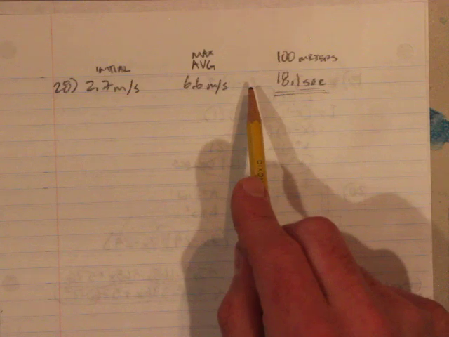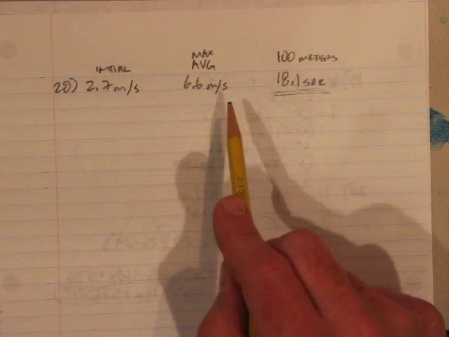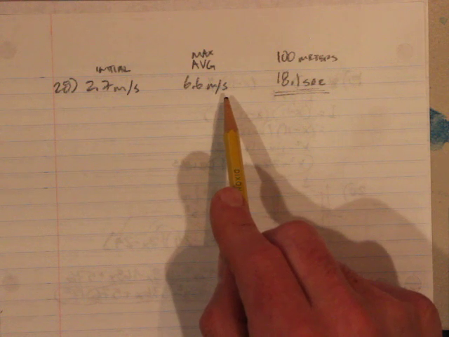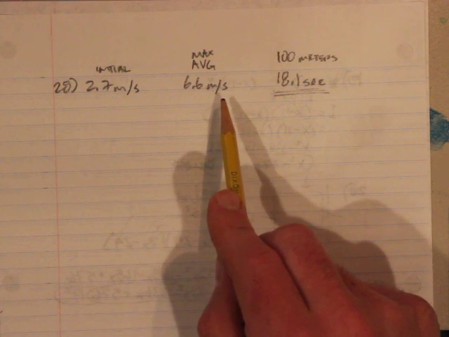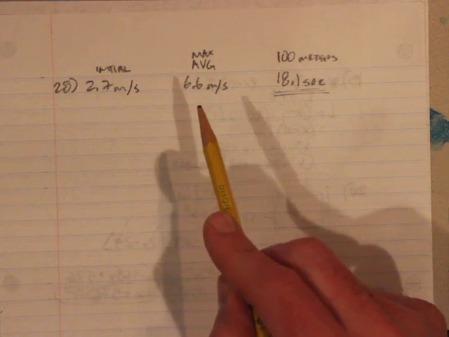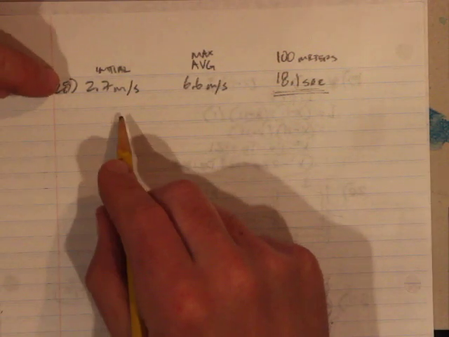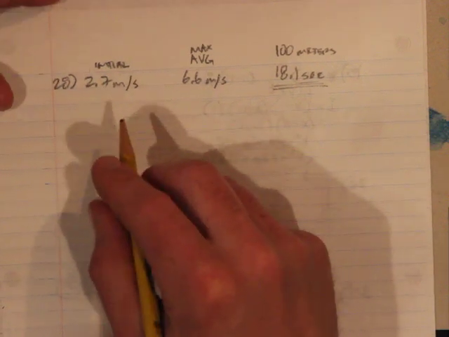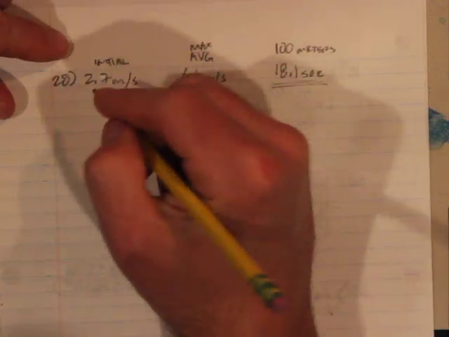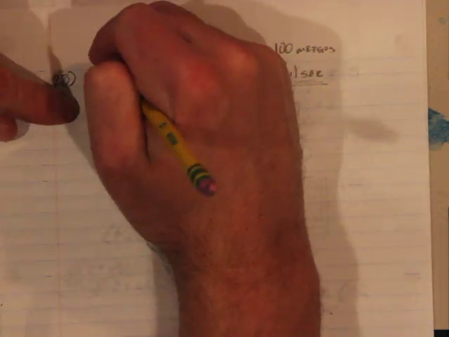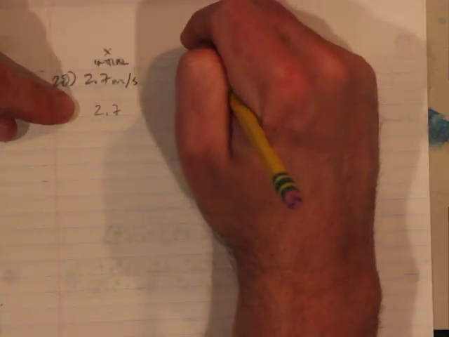And what we are trying to find here for number 28 is how many meters long is her initial acceleration phase. So one way we might do this is go 2.7 meters per second times, let's say initial is x and max average is y.